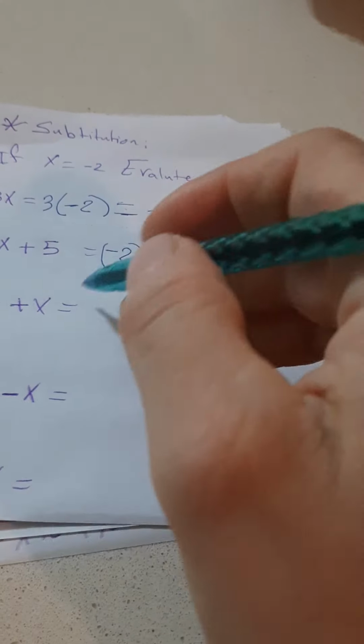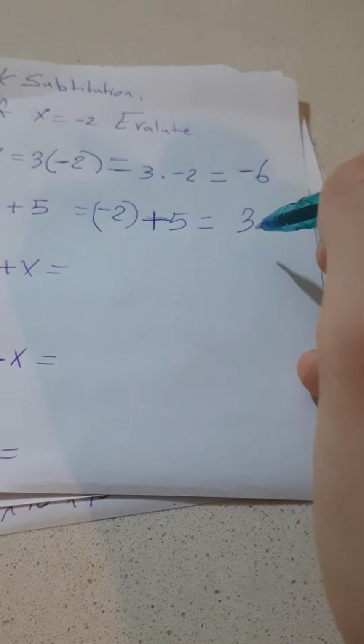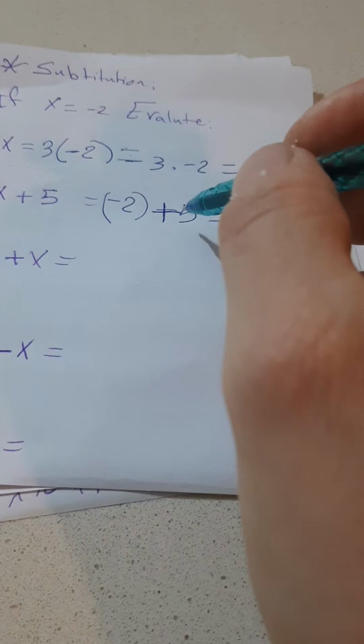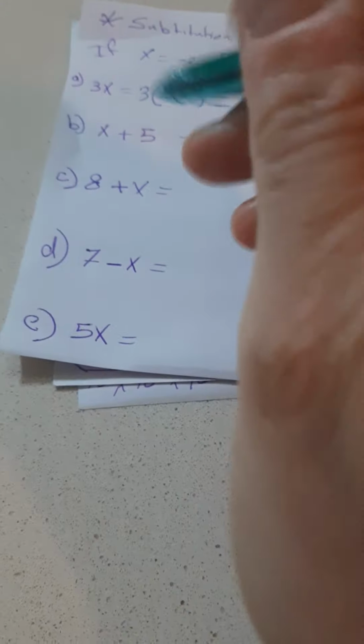So what is the advantage of the signs? If the question has positive here and negative here, or the other way around, it's the same story, I'm going to subtract. But what's the difference? The result will take the sign of the greater number. The greater number is 5. What's its sign? Positive, so the answer is going to stay positive.